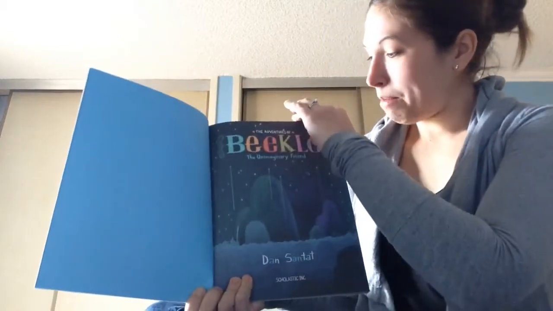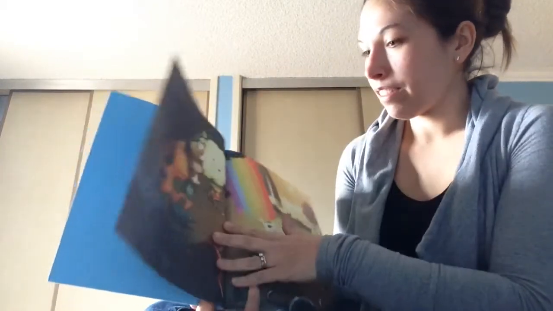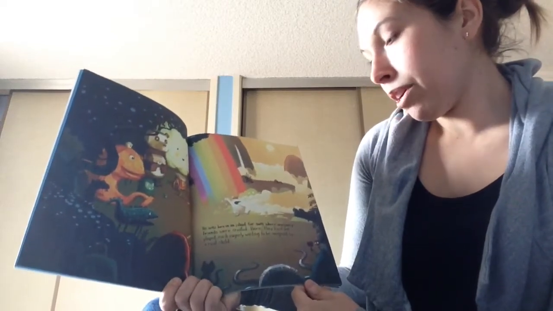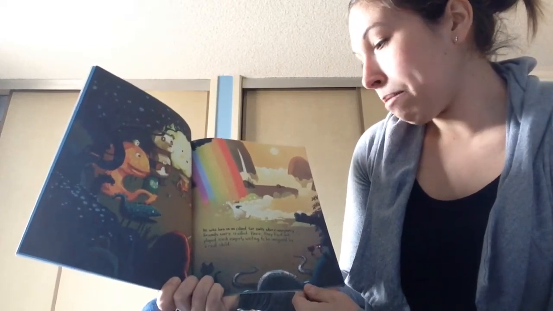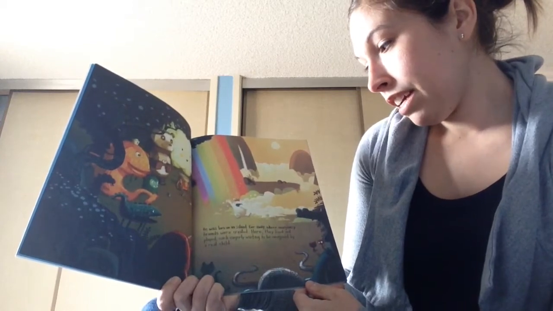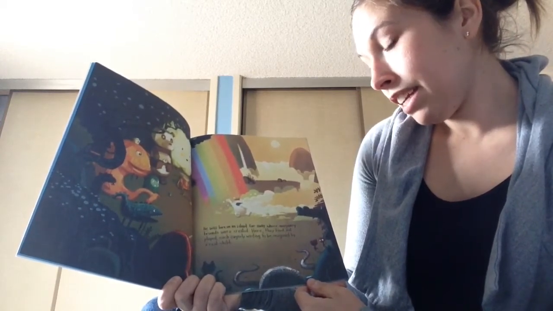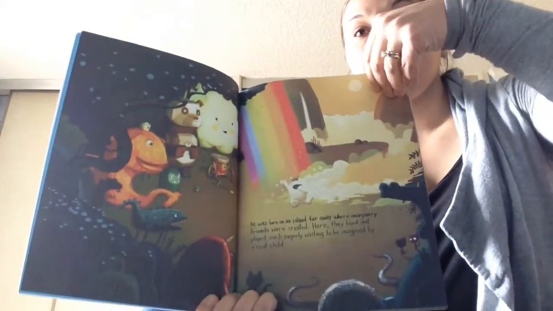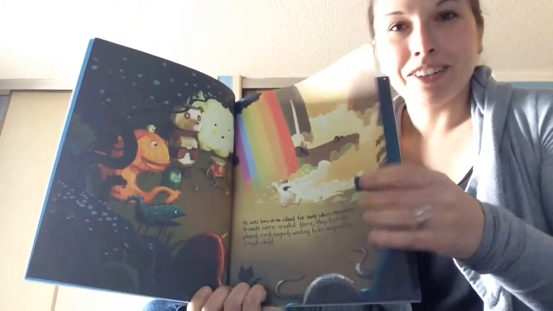So Beekle, the Unimaginary Friend. He was born on an island far away where imaginary friends were created. Here they lived and played, each eagerly awaiting to be imagined by a real child. I wonder if you have an imaginary friend.